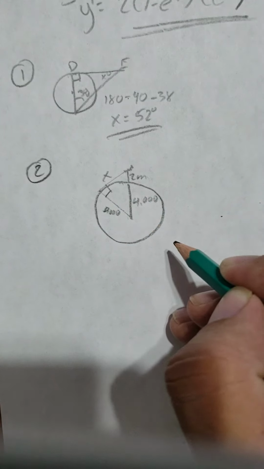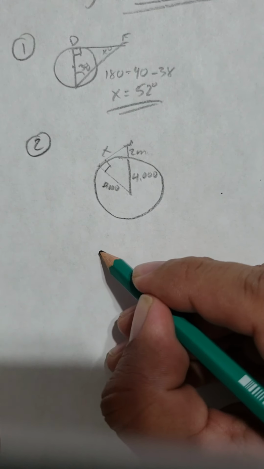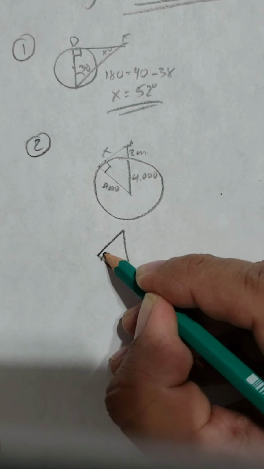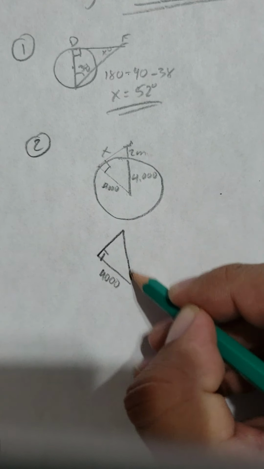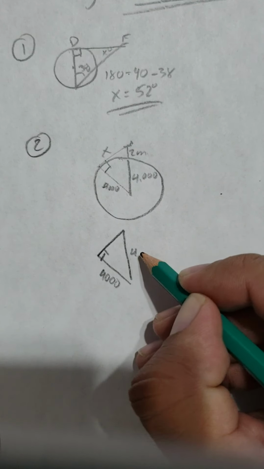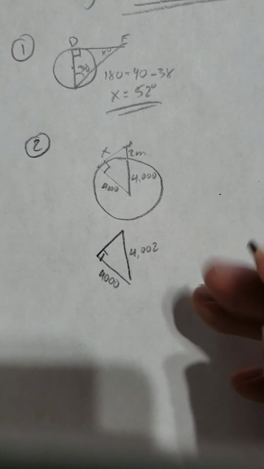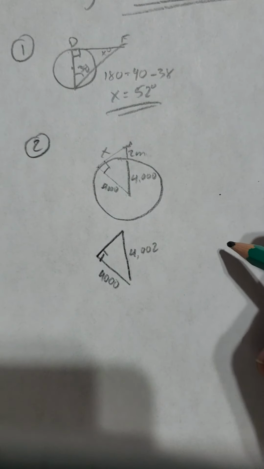Now, if we draw only the triangle that we are looking for: 90 degrees, 4,000 miles, and this distance will be 4,002 miles, because it's plus the 2 for how high the airplane is.